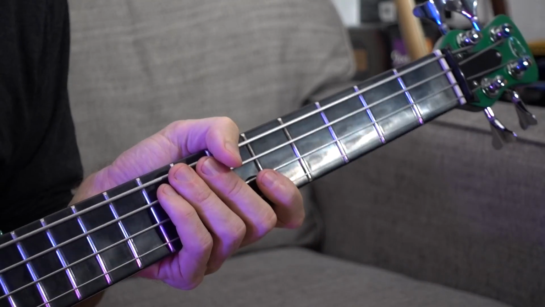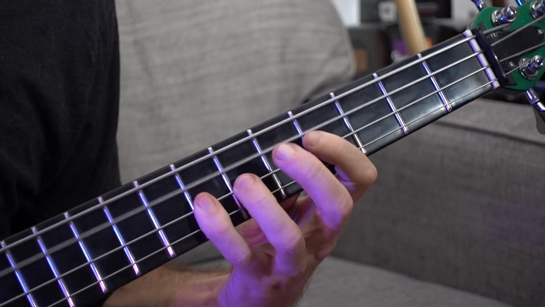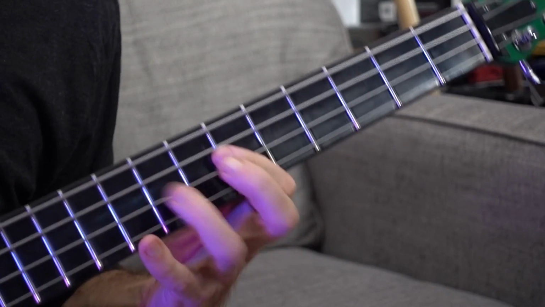So this can be done in any key. We just move that whole shape to an A. 1, 2, 3, 4, 5, 6, 7, 8. We could do it in B. All this stuff is movable. The open strings aren't even going to help us at all for the entirety of this exercise, this lesson. And it's all about choosing which mode you want.